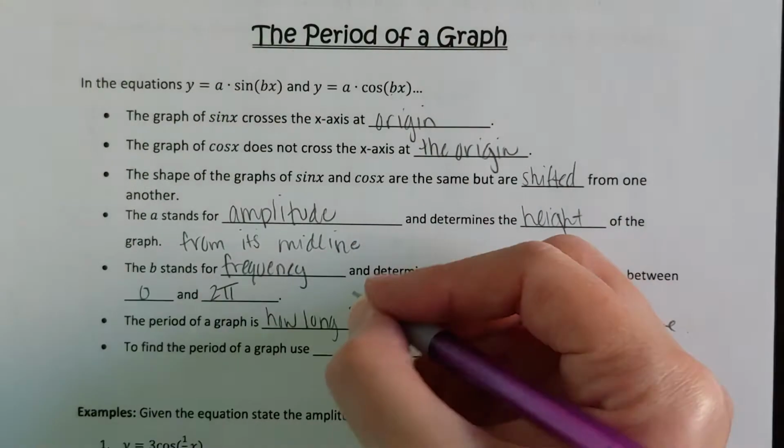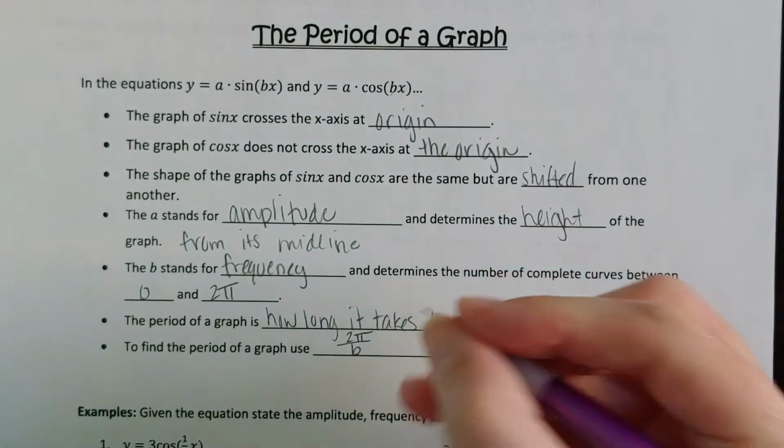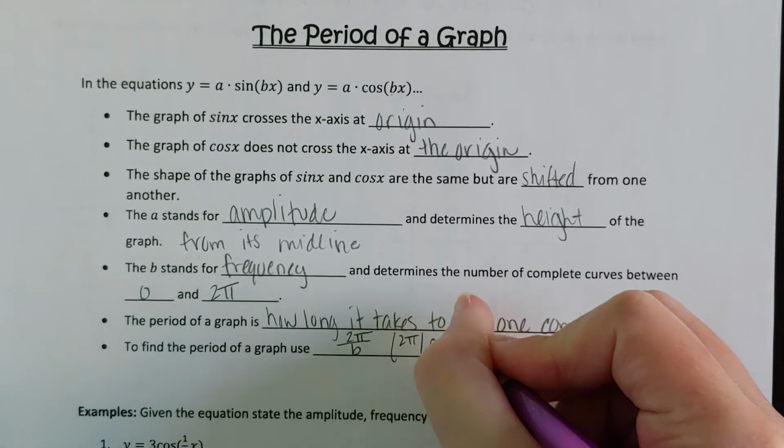So to find the period of the graph, we do 2 pi divided by b. So essentially 2 pi divided by the frequency.